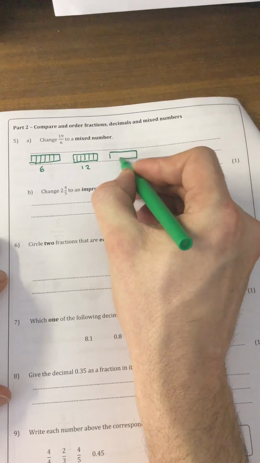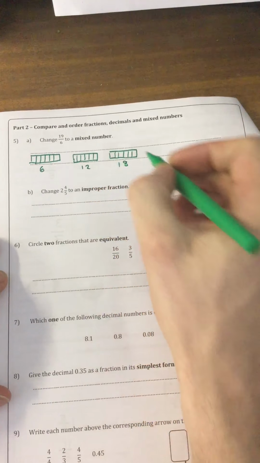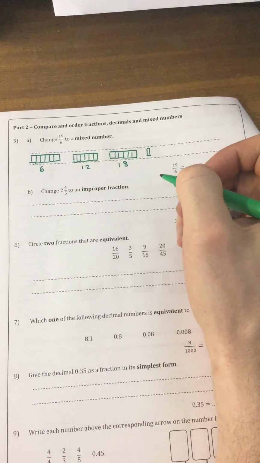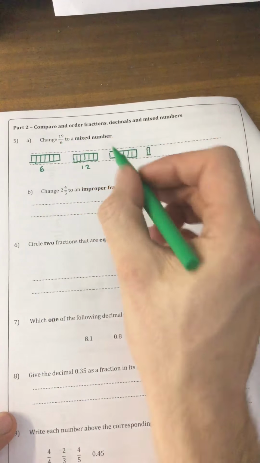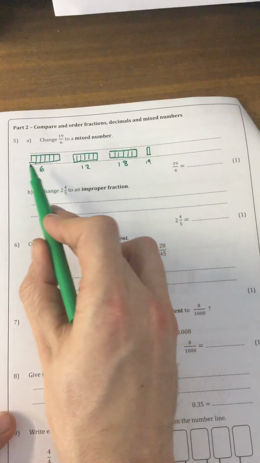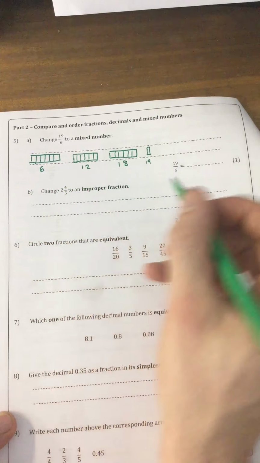So I'm going to have another whole bar. That's 18 sixths. So I'll need one more left over. So 19 sixths. Those are my 19 sixths. I have 1, 2, 3 whole bars.